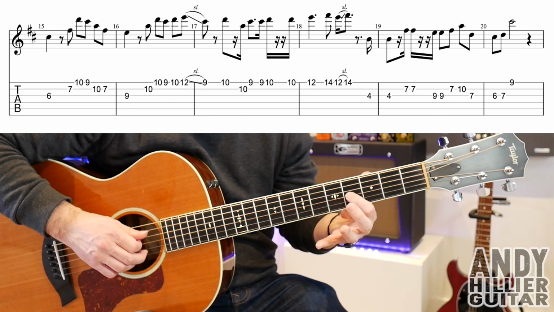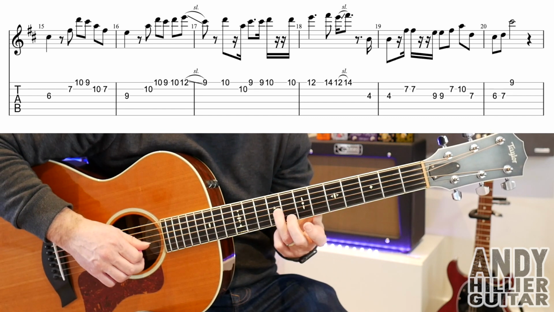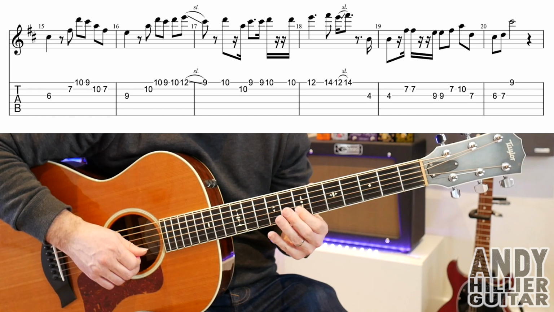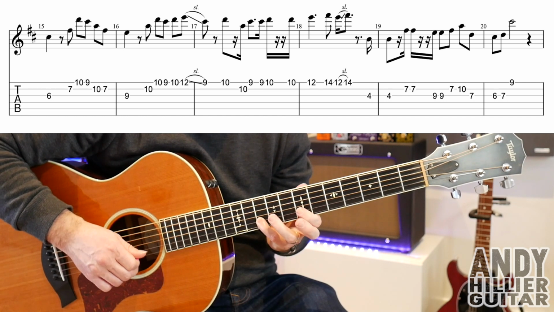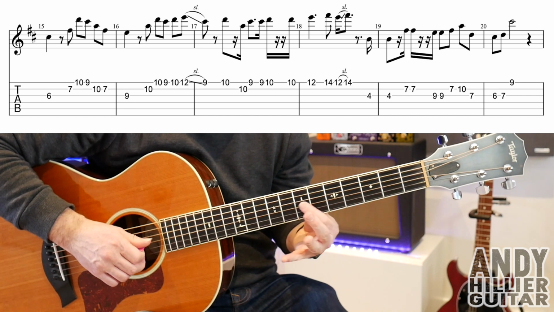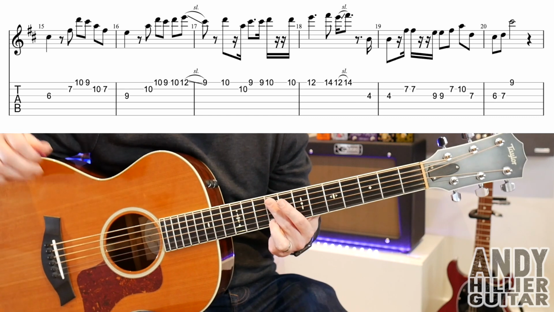G4 twice, then B7 twice, G9 twice, then B7, B10, then G7, G6, G7, then E9. So it goes.